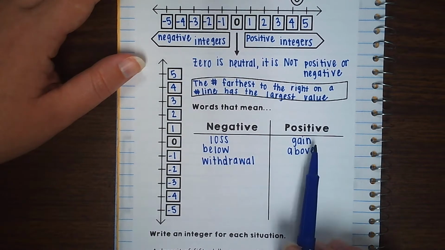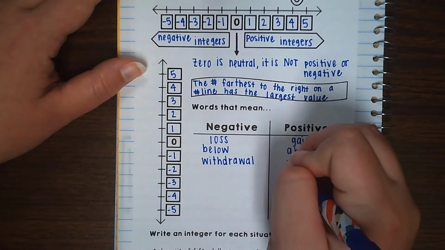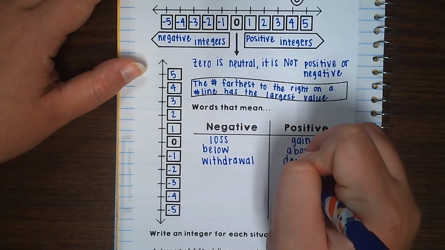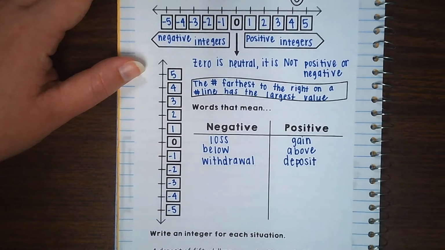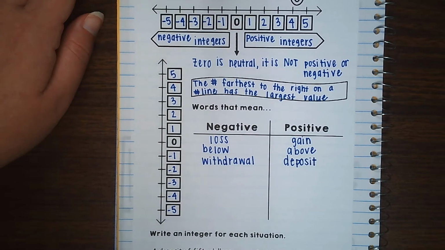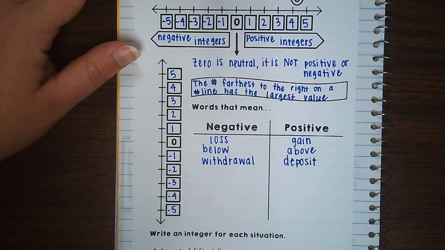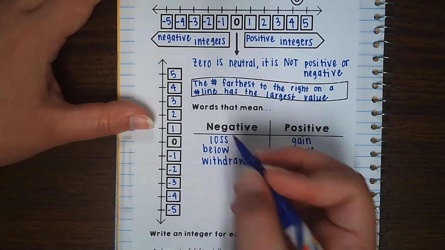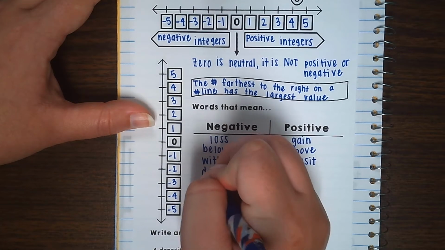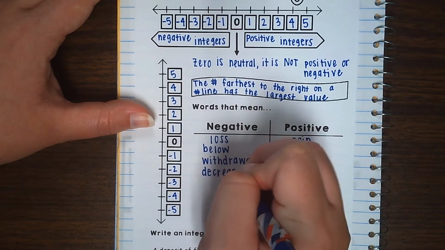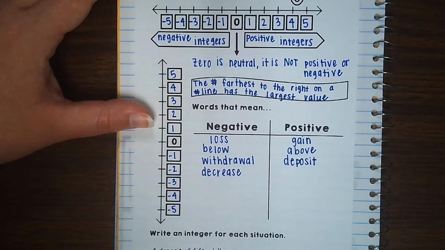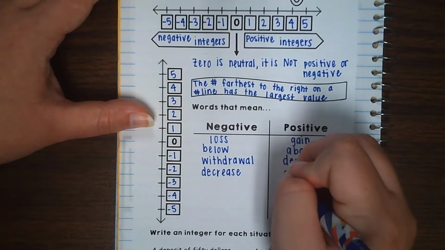Okay, positive would be a deposit. That's when you're putting money into your account. You're gaining money. Another negative is decrease. The positive would be increase.